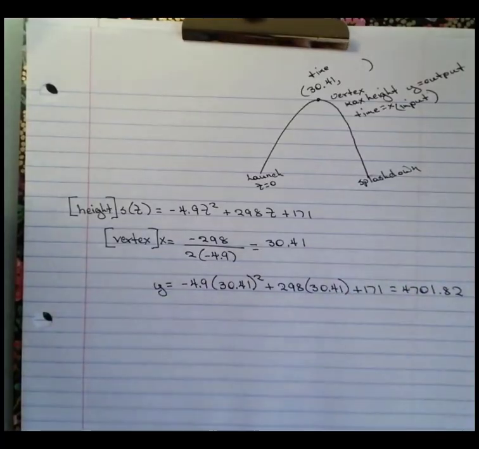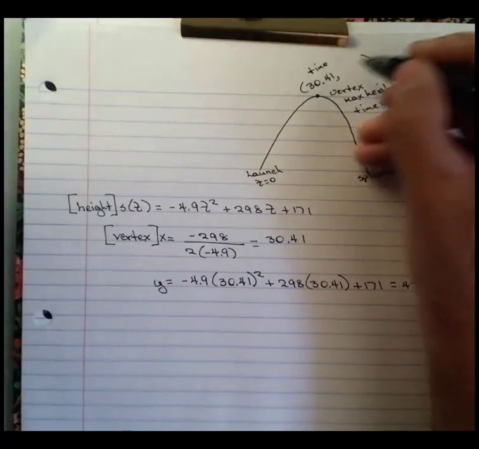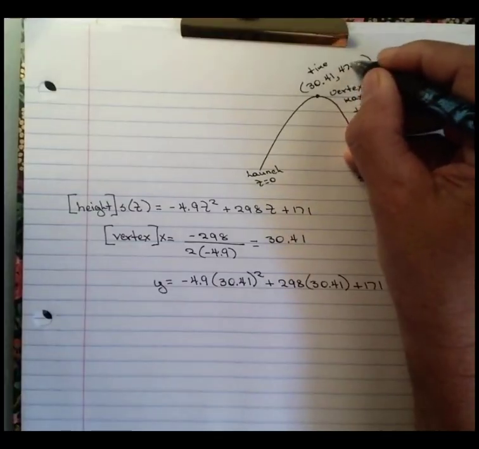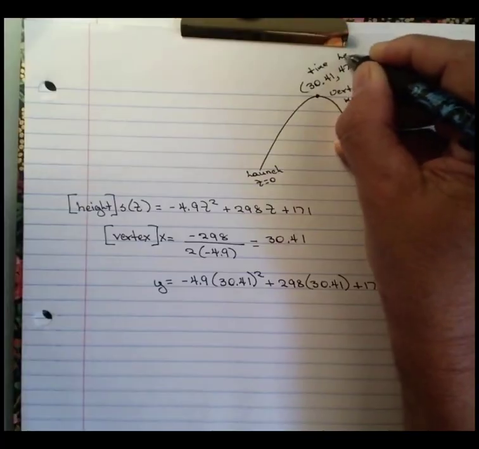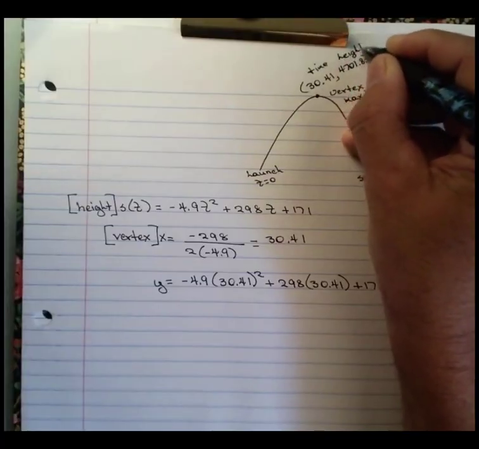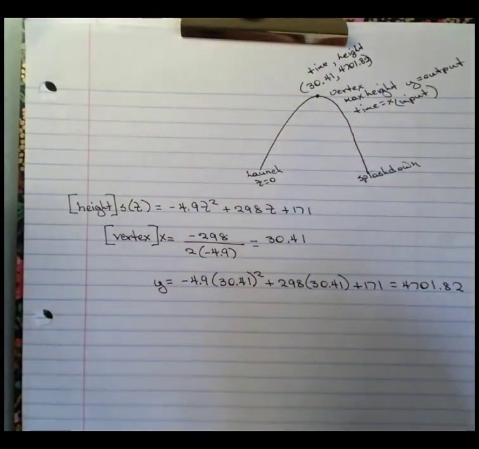Sure, you can do that math in your calculator. So what is that? Well, that's going to be the height, 4701.82. Of course, it's the maximum it will reach. With this time, it will give us that height.